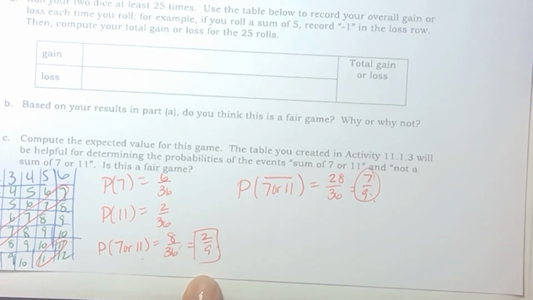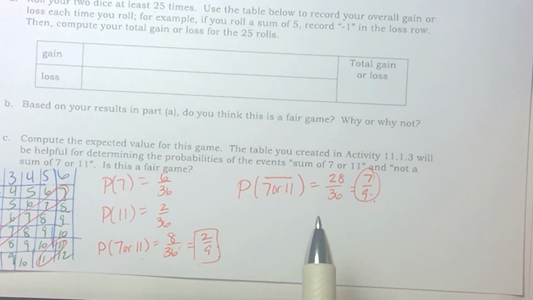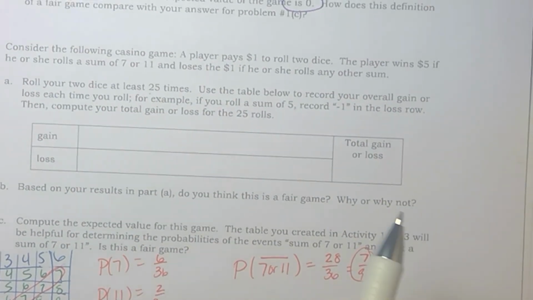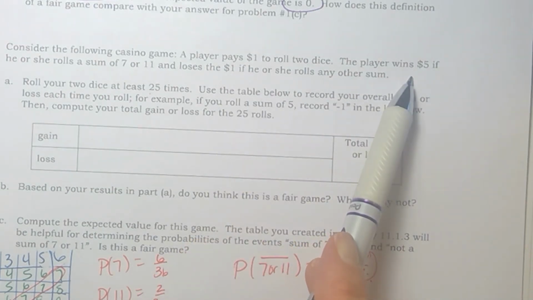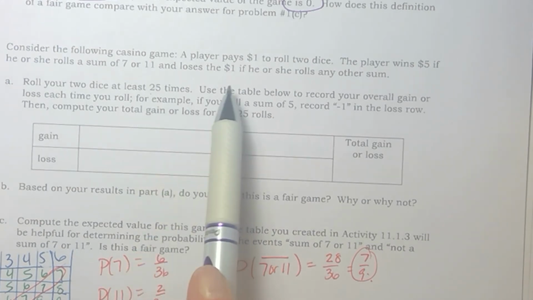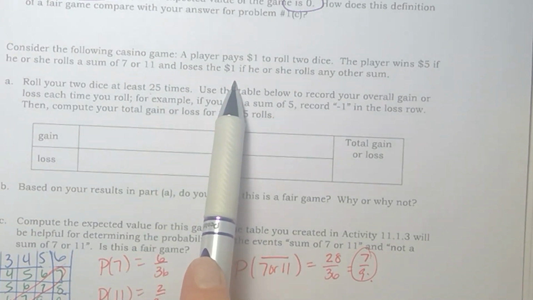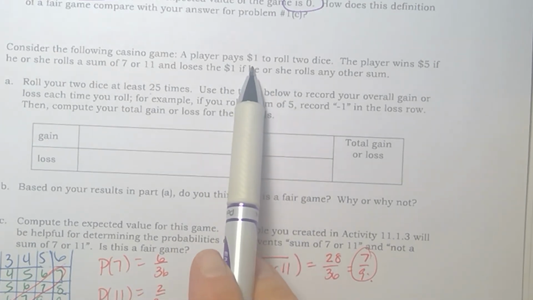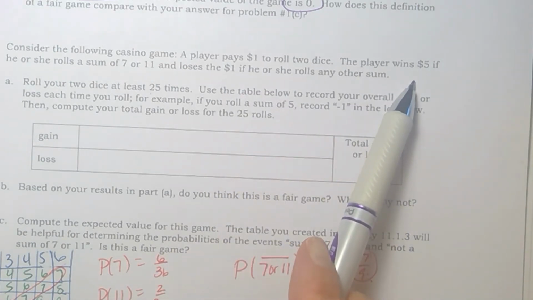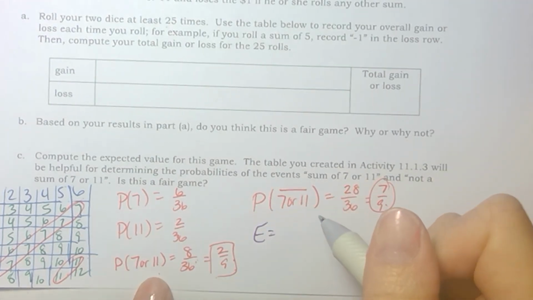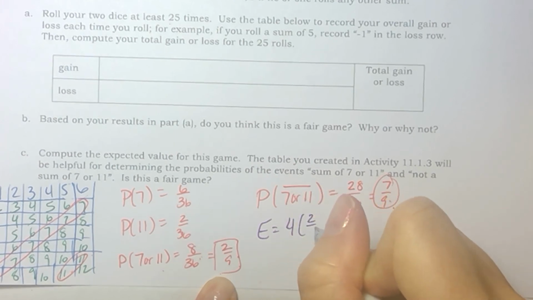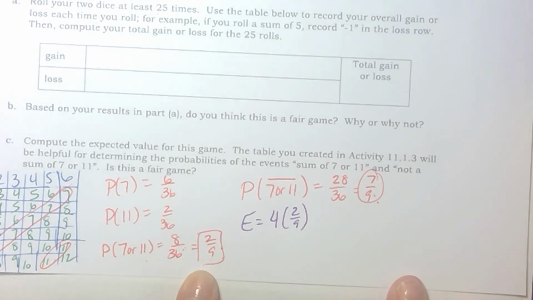Now, let's calculate expected value. We said that for this game, you pay $1 to roll. You win $5 if you get the sum you want. You lose the $1 if you don't. Now, if I've paid $1 and you give me 5, how much have I made? I've just made $4, correct? So if I roll a 7 or 11, if I get the outcome I want, I make $4. So 2/9 of the time I can expect to make $4.